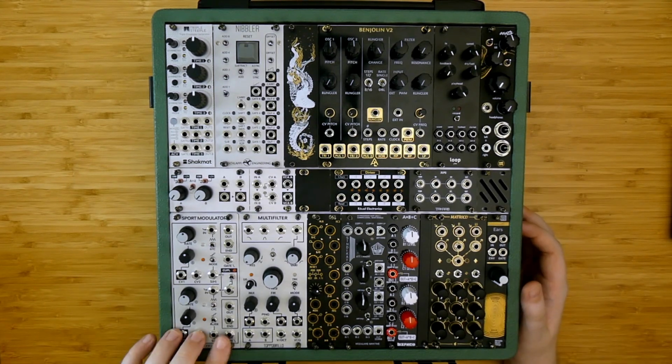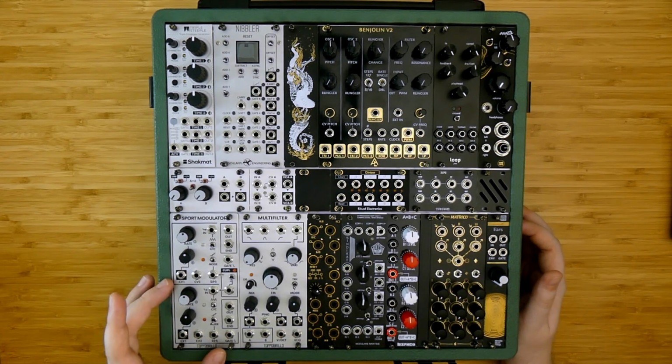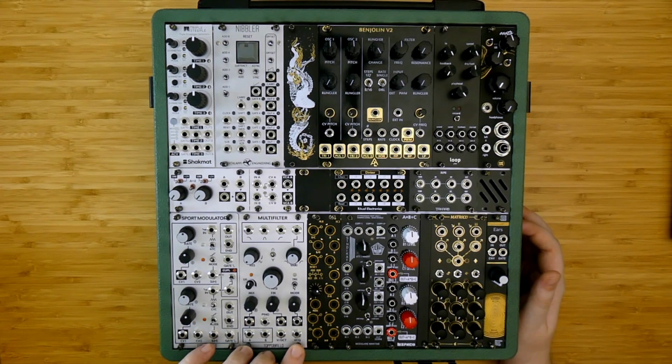I've been having such a good experience with the Sport Modulator 2 that I was really interested in bringing more TABOR modules into my system. There's just so much that I've enjoyed about the flexibility of the Sport Modulator 2. The idea of having an equally flexible filter made this really interesting to me.